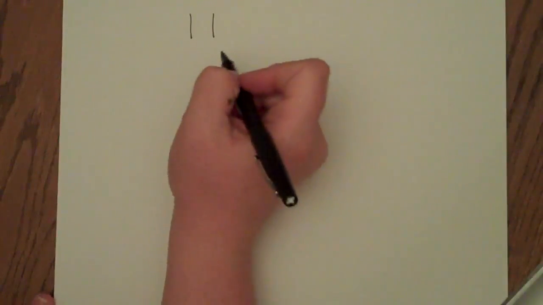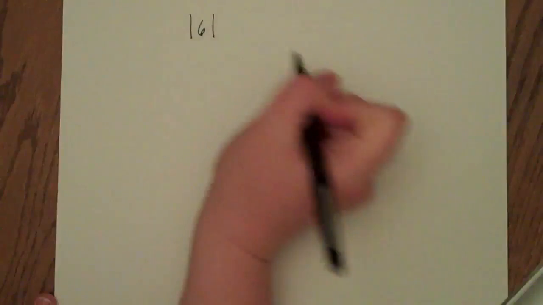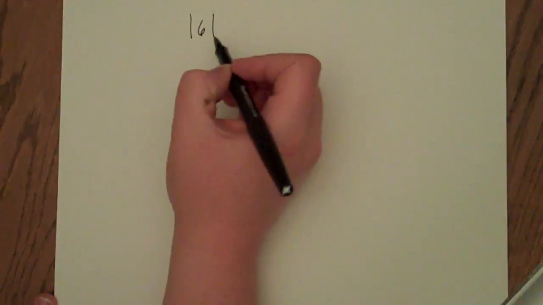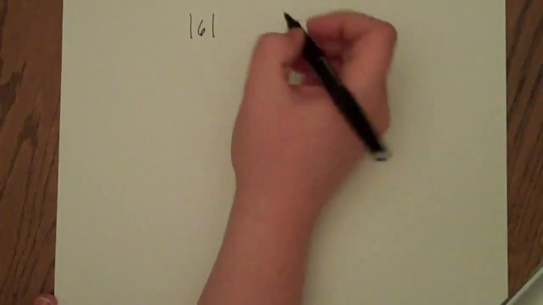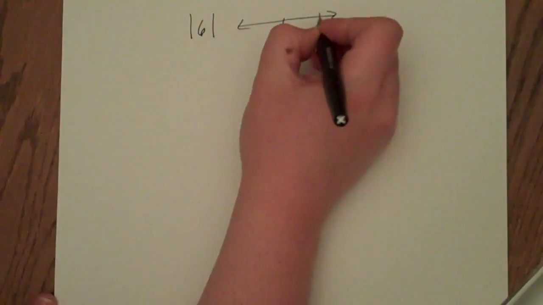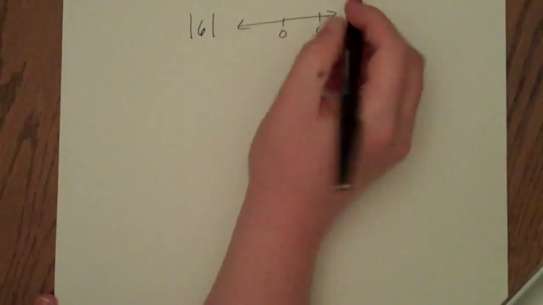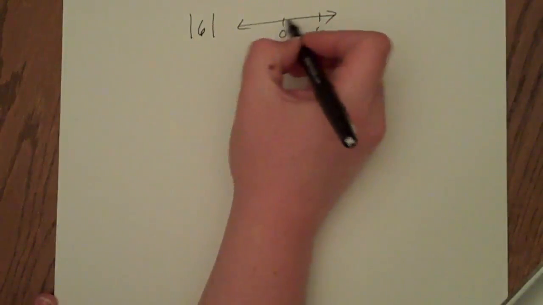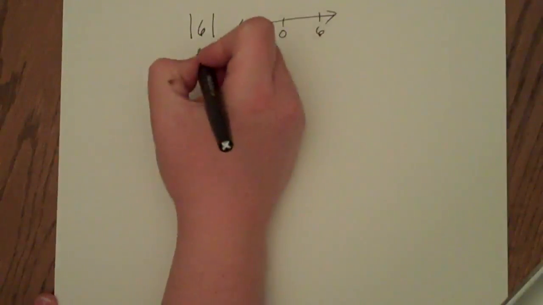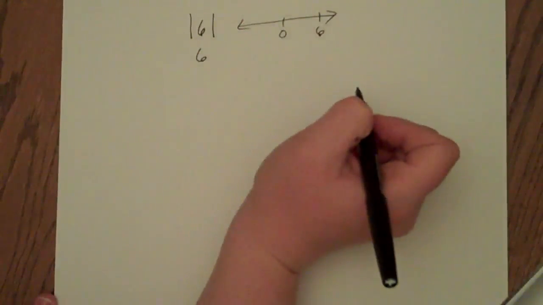So for example, if we were taking the absolute value of 6, we're talking about how far 6 is from 0 on the number line. If we had a 0 here and a 6 here, there are 6 spaces in between. So the absolute value of 6 would be 6.